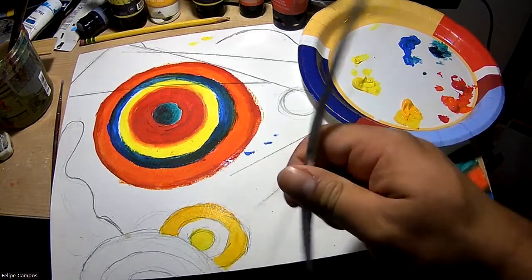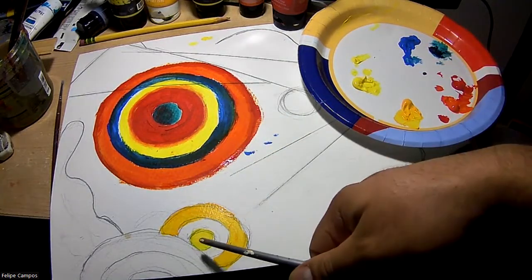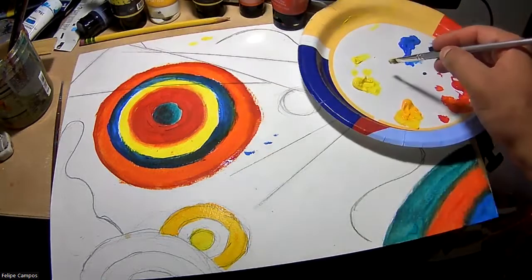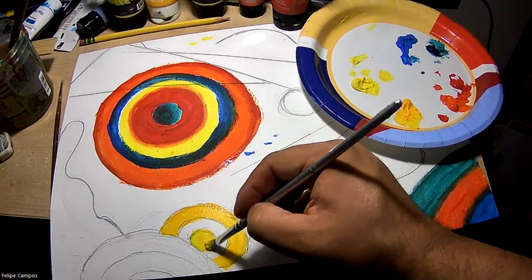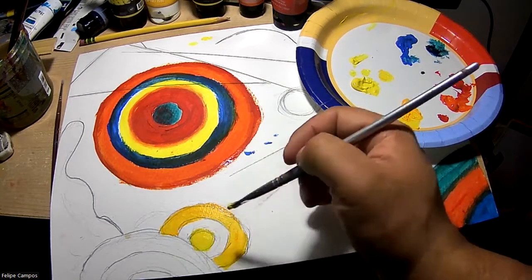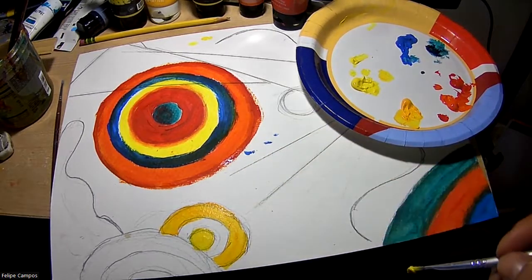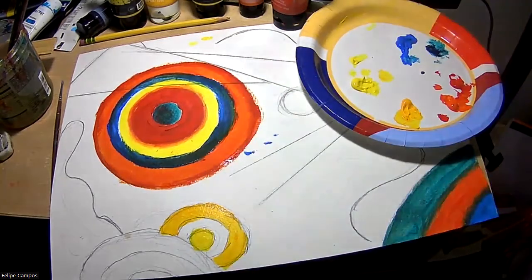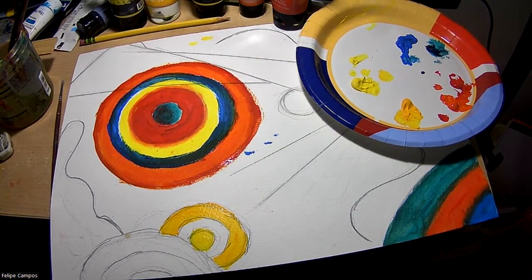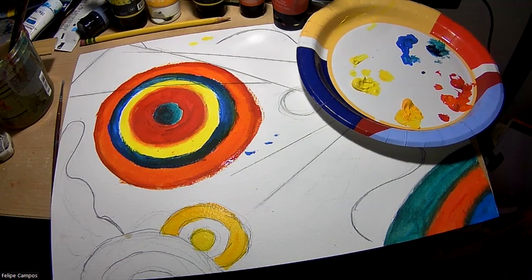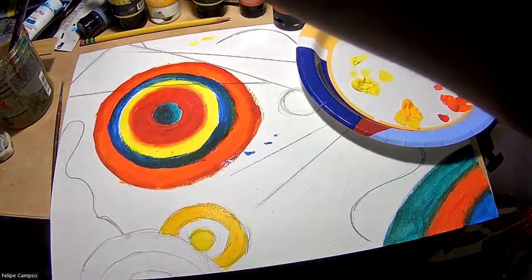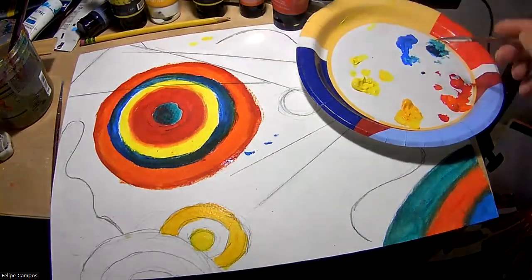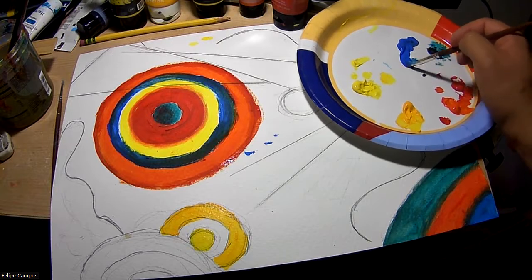Okay, so I got my bright yellow. There's even lemon yellow, which is even lighter than this. And let's go ahead and, you know what? I want to go ahead and blend that, see what that looks like. Darken it up just a little bit, but not too much. And then I need to put something in here and blend that out. What color should I use? I don't know. Let's go ahead and use blue. And then the blue is going to blend in with the yellows, and then we're going to get some greens.